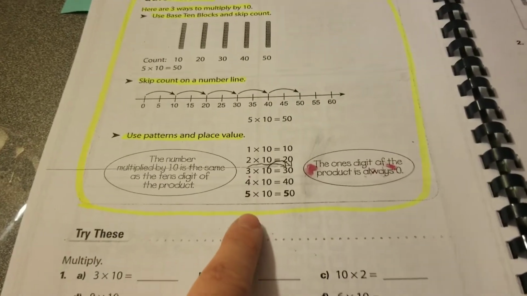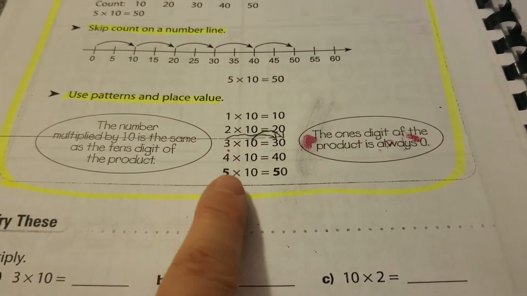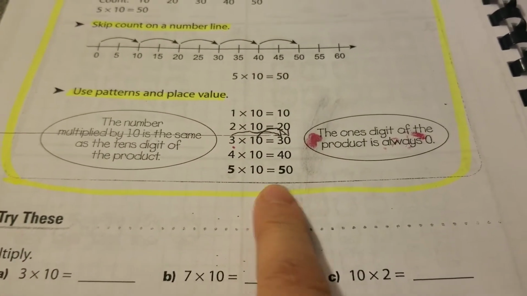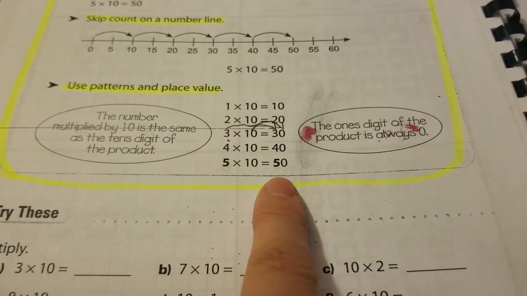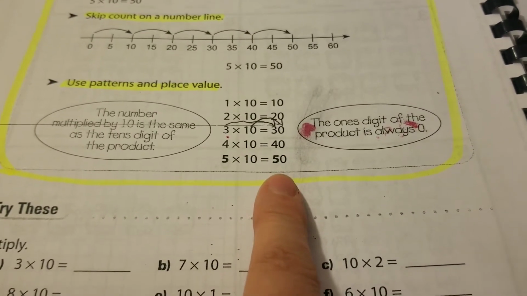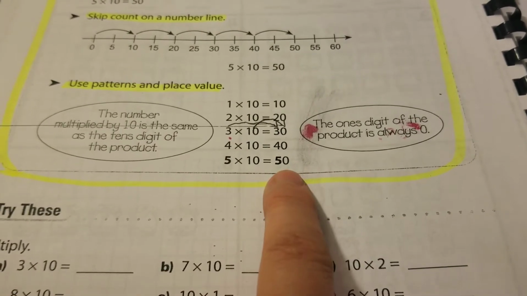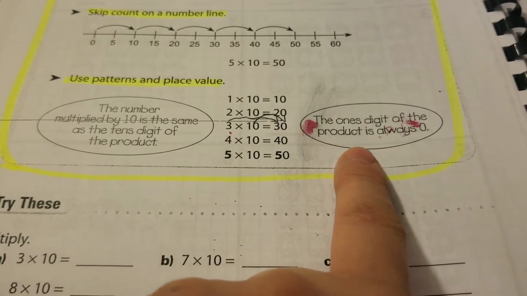I like this one personally, and I think many of the kids might as well. So when you look here, what patterns do you see in our products, in our answers? Yeah, you might start noticing a couple patterns. First, they always end in 0. Right? They always end in 0. So the ones digit of the product is always going to be 0.